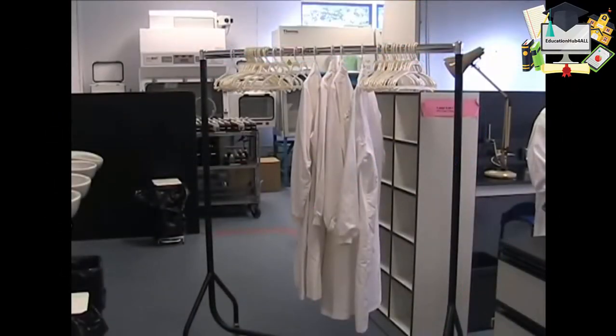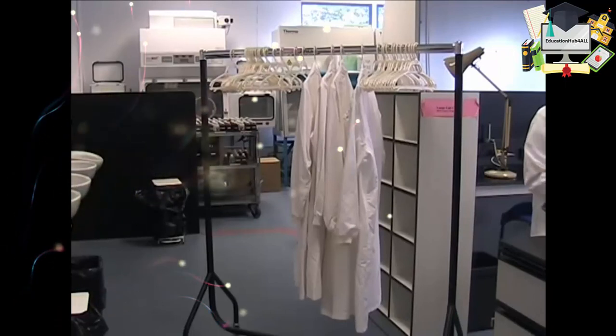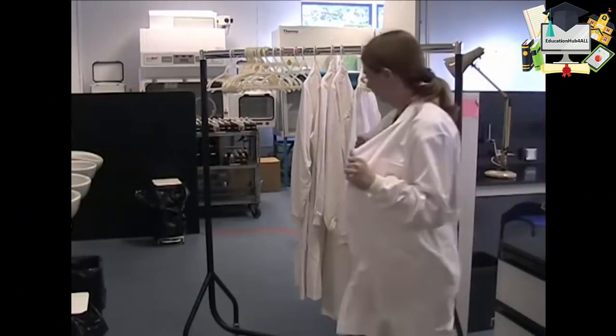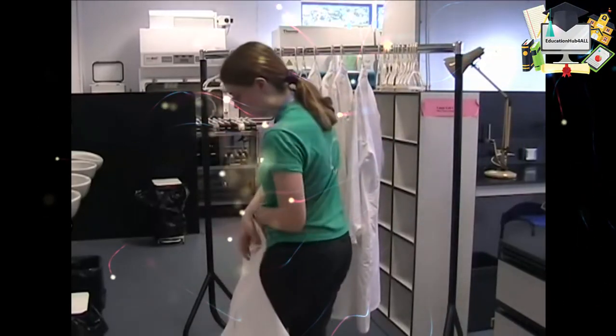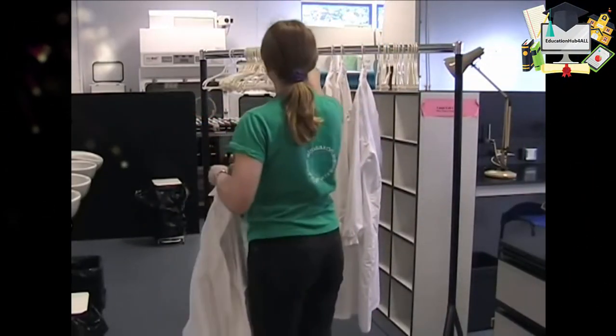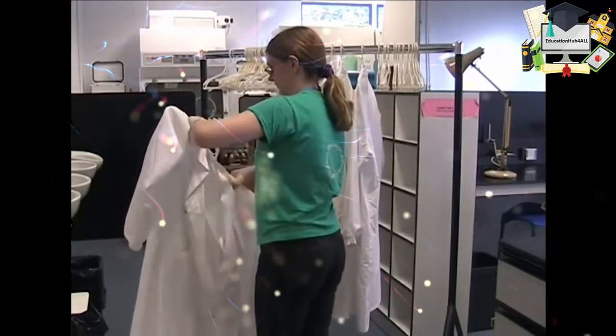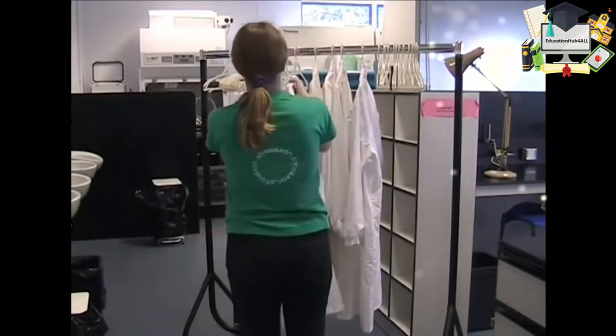The last thing to do at the end of your practical is hang back up your lab coat and wash your hands. Always remember to remove your lab coat first to avoid recontaminating your hands when you take it off. Hang it back up on the hanger and then you're ready to go.